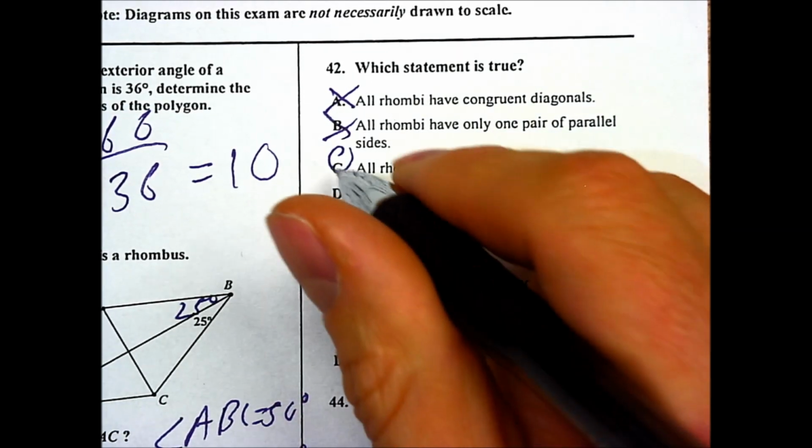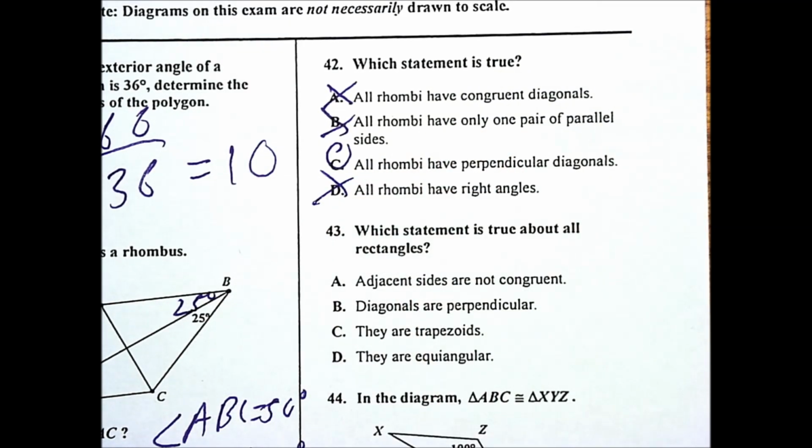All right, question 43 is similar in nature here. We're talking about rectangles now. So adjacent sides are not congruent on a rectangle. That's a true statement. The adjacent sides are not true on a rectangle. However, if that rectangle is a square, they would be congruent. So it says all rectangles. Squares are in fact a subset of rectangles.